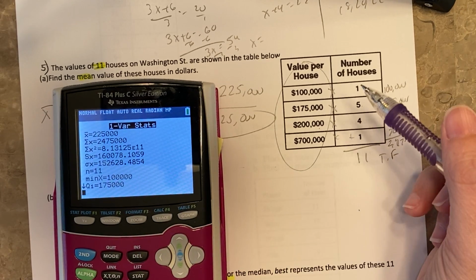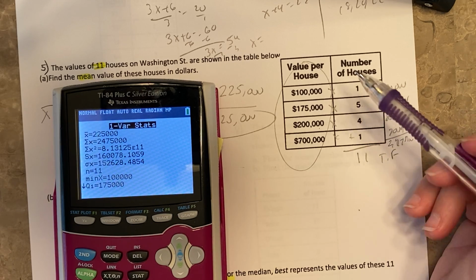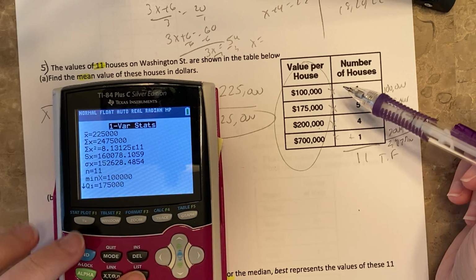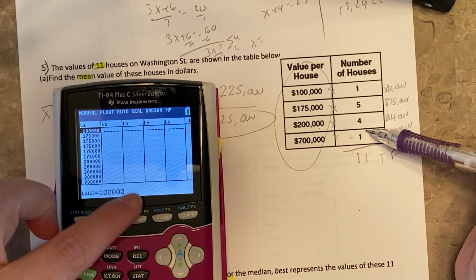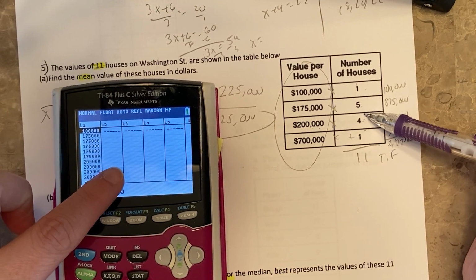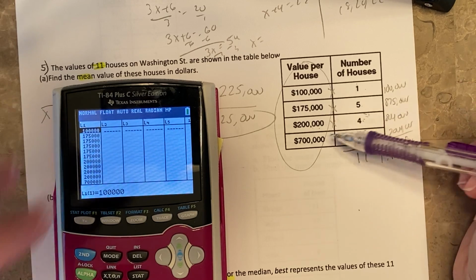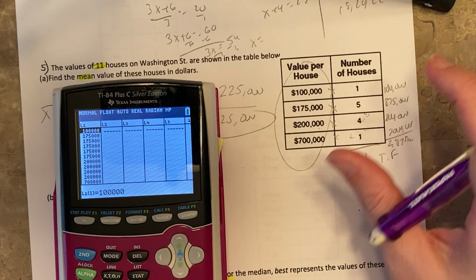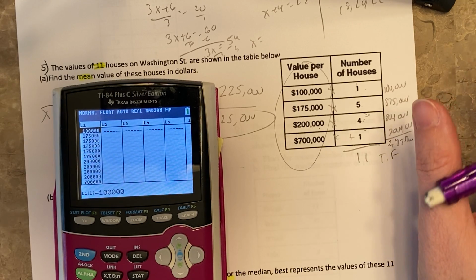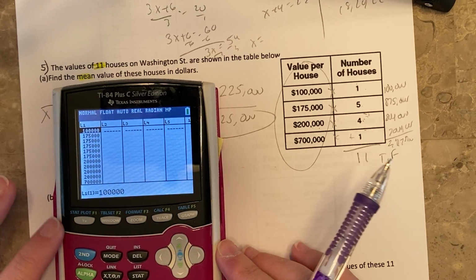Yes. So I'm sure some of you might even already been thinking, is there a way where I could just let me go back here, put this into L1 and this into L2? Yes, there is. Instead of writing each one out 5 times, but I'm just not ready to show you that yet. That's more of our bivariate stuff that I'll show you later on in this unit. But right now, let's just stick this way.